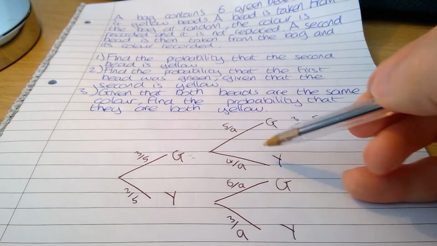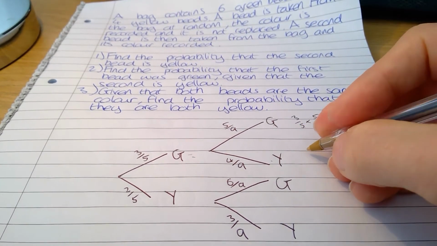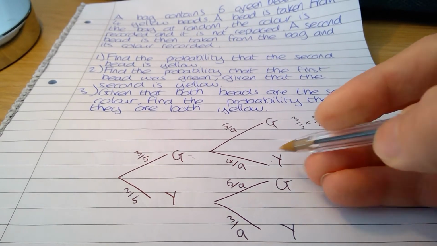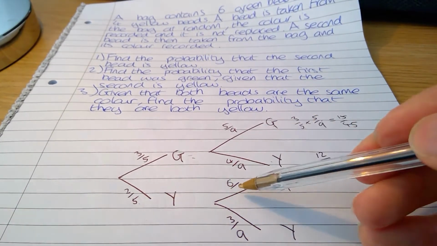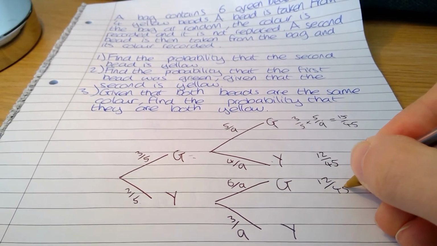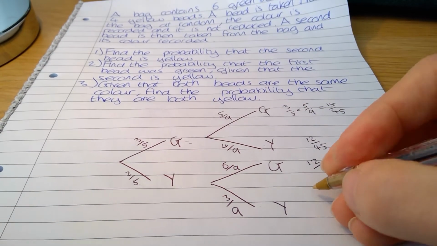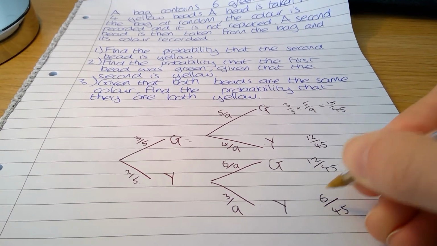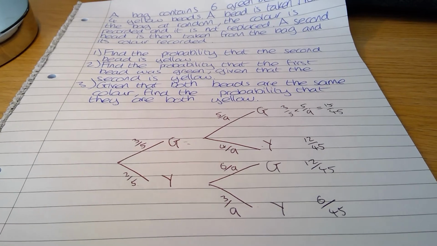Then green followed by yellow would be 3/5 times 4/9, which would be 12 out of 45. And then yellow followed by green, 2/5 times 6/9 is also 12 out of 45. And then yellow followed by yellow would be 2/5 times 3/9, which is 6 out of 45. And we can use those to answer the questions that are up at the top.